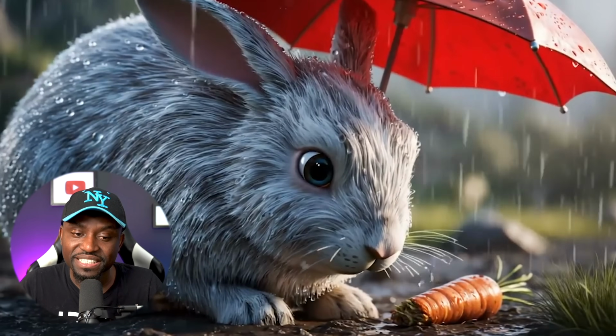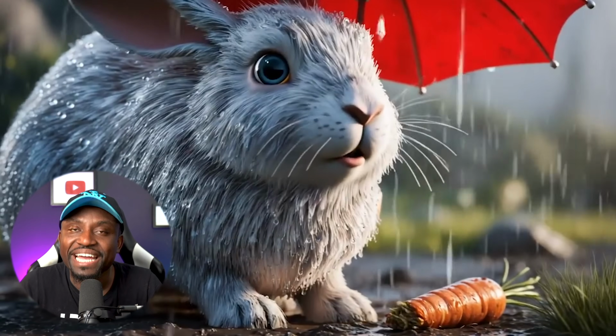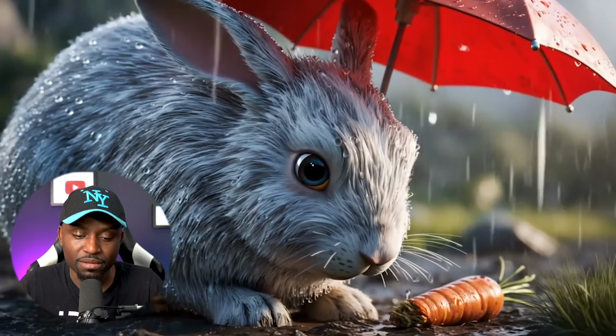So the details of the textures there, quite impressive. The lip sync, also quite impressive. We don't know how rabbit talks, so I cannot really judge that, but it does look familiar with what I would see in a Pixar style movie.